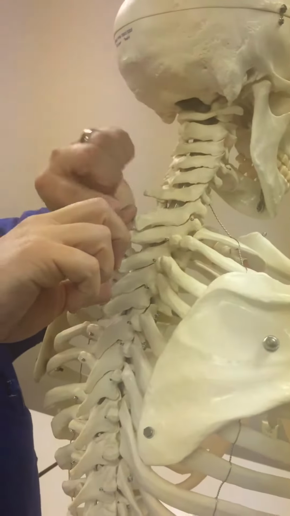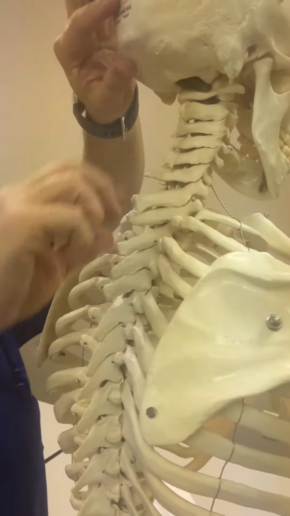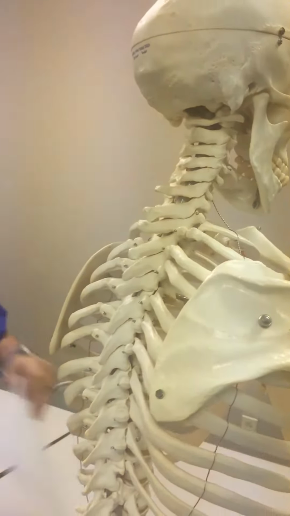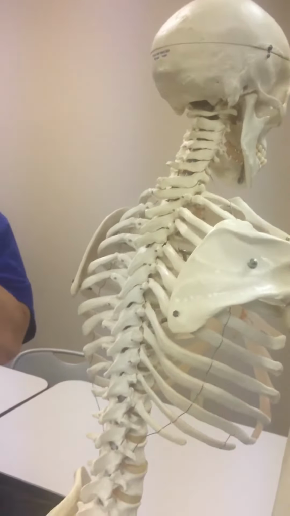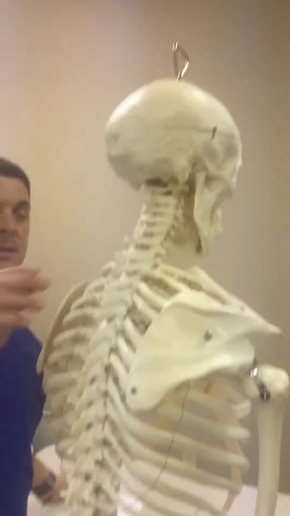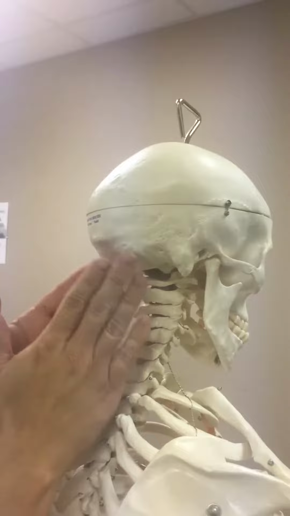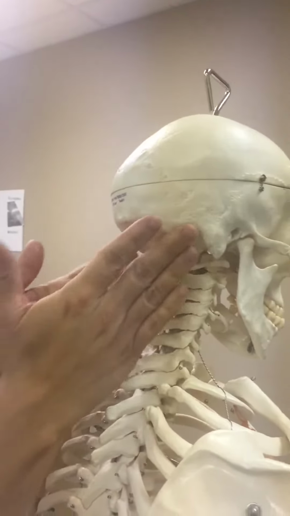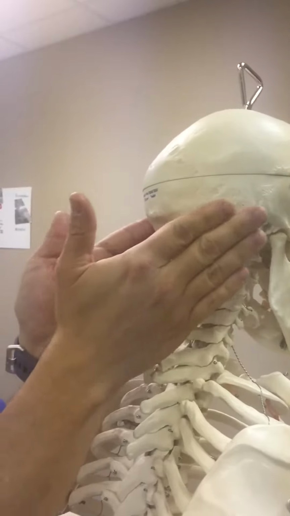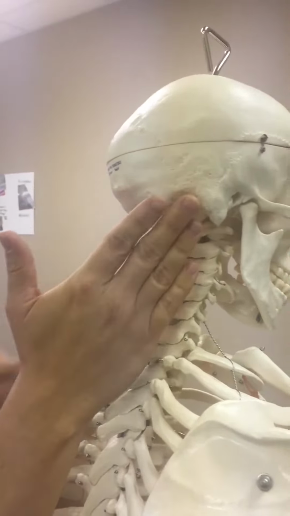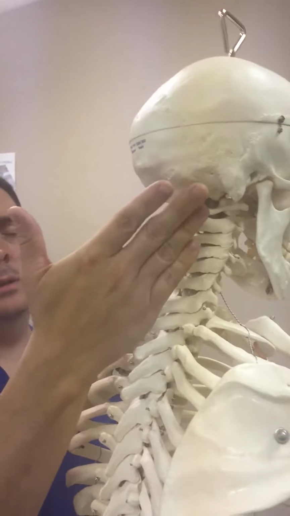So from here to here is the origin. And then the insertion, you can see, is going to be the lateral occipital bone and the mastoid process. So it's going to go from here to here. Okay.